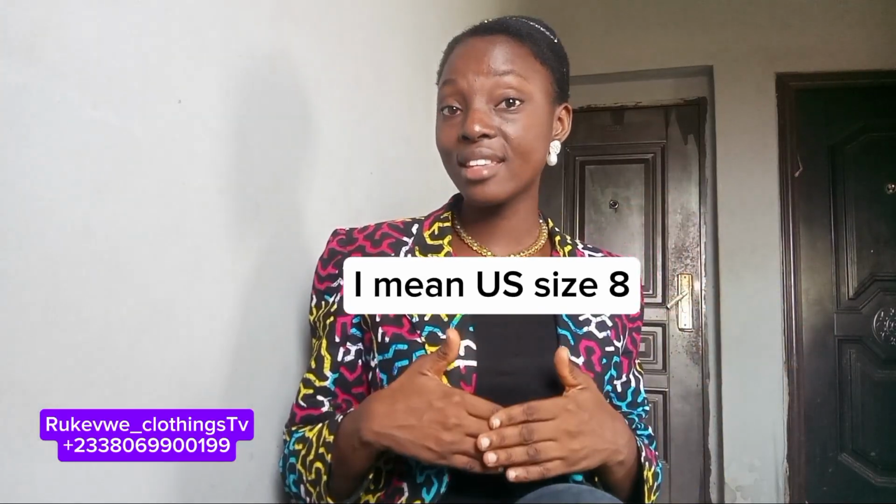So if a dress is a UK size 10, then the US equivalent will be what? Size 6. If a dress is a UK size 8, the equivalent will be what? UK size 12. So always have this at the back of your mind that a US size is 4 smaller than a UK size, while a UK size is 4 bigger than the US.